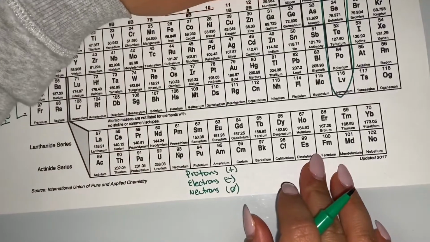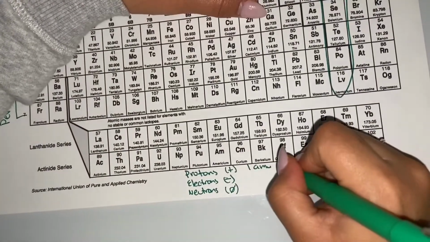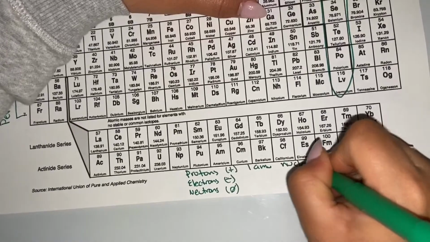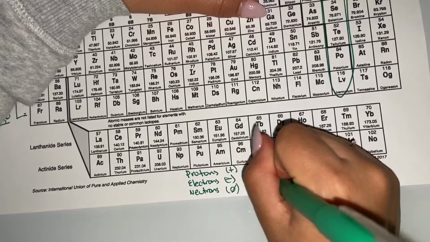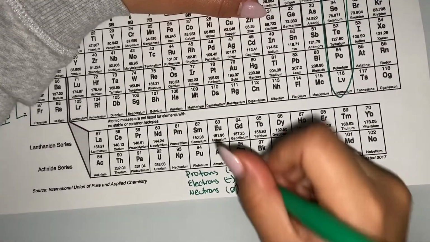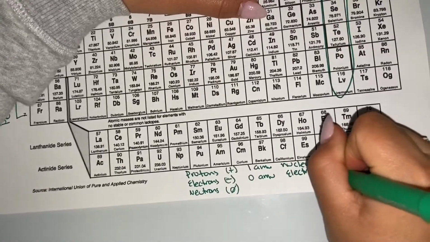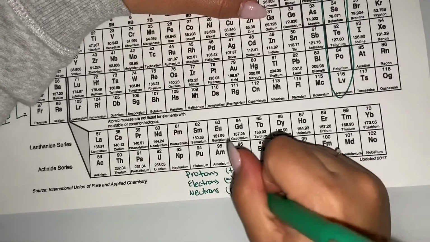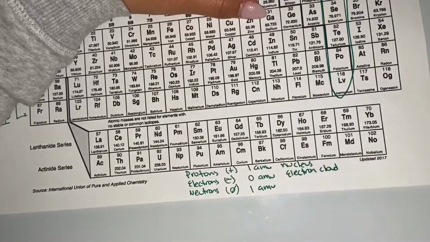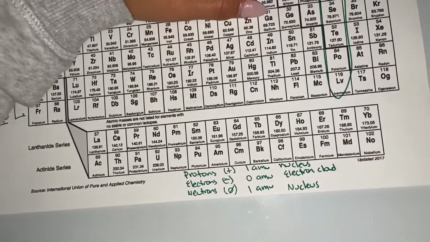We know that our protons weigh 1 AMU, and we can find them in the nucleus of the atom. Our electrons don't have any weight at all. They weigh 0 AMUs, and they're found in the electron cloud. Your neutrons weigh 1 AMU, and they're also found in the nucleus of an atom.